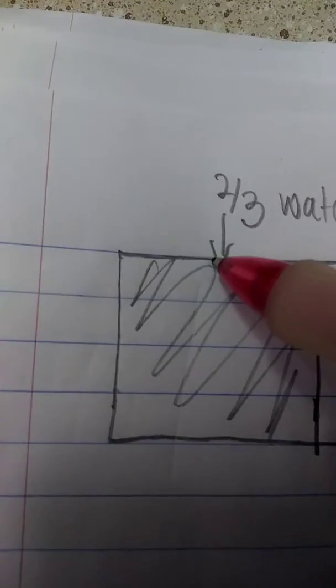Now, of the students that watched TV, 3/8 watched a reality show. So I'm going to divide this 2/3 into eighths. That's 1, 2, 3, 4, 5, 6, 7, 8. So 3/8 watched a reality show. So this group watched a reality show.